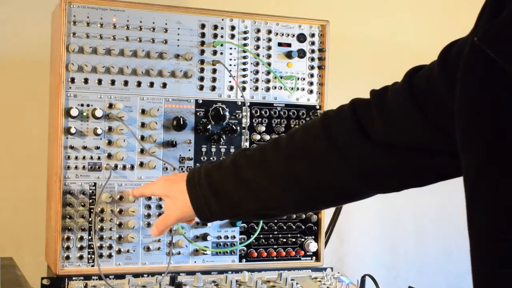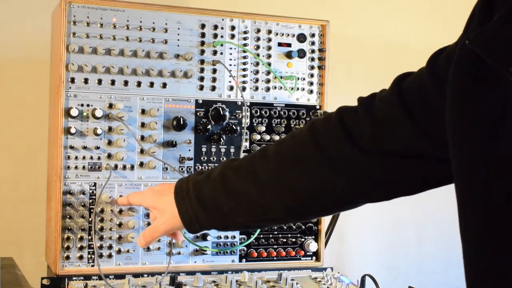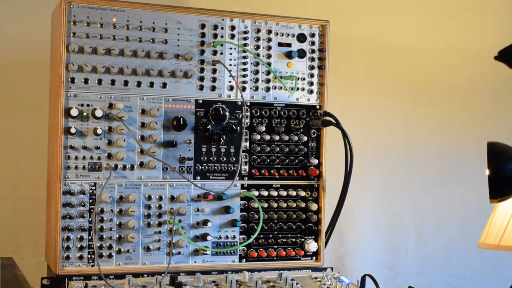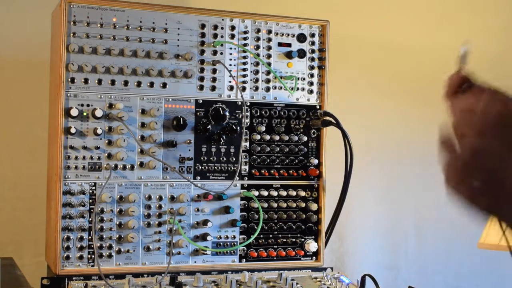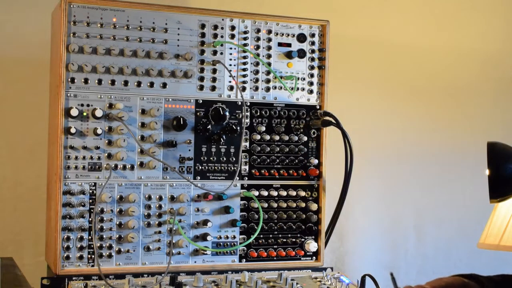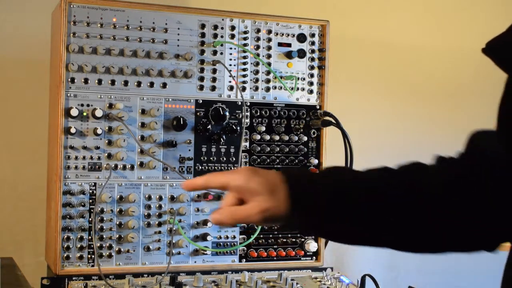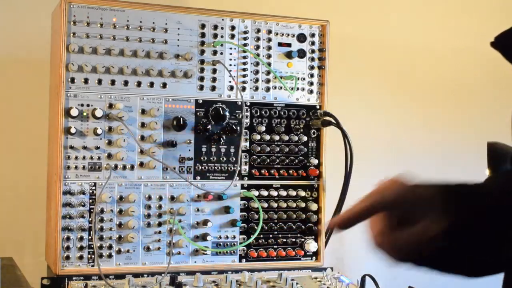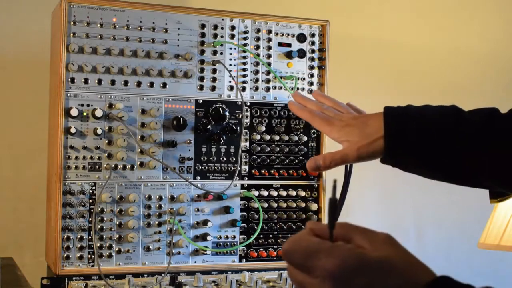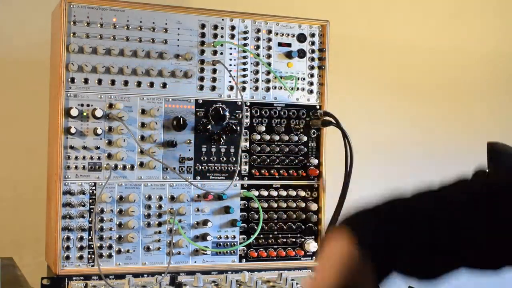Now the first thing the envelope generator needs is a gate input or a trigger input. Gates and triggers are different, but for this video we can sort of treat them as the same thing. So this needs a gate input, and when it gets a gate input it'll go through its cycle and then stop until it gets another gate input, and then it'll go again.